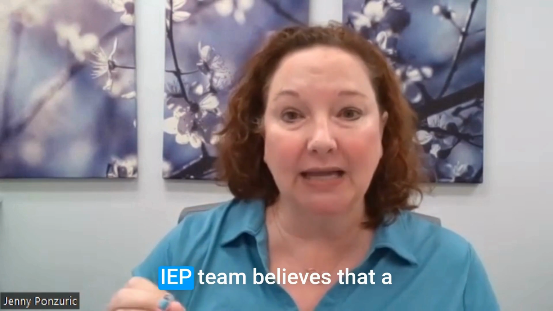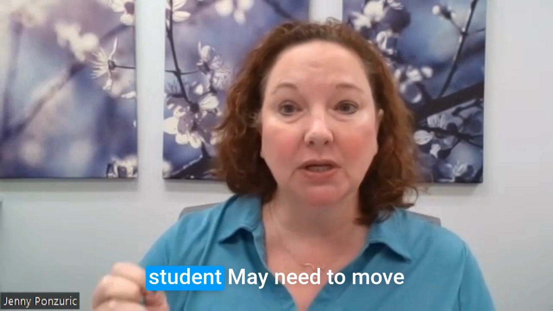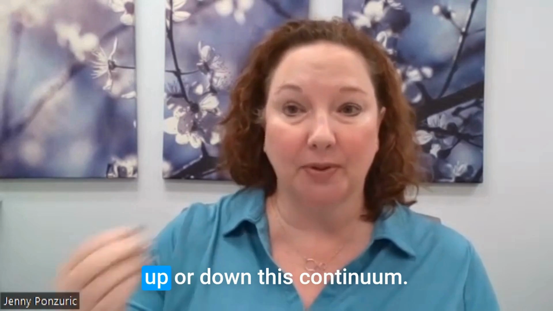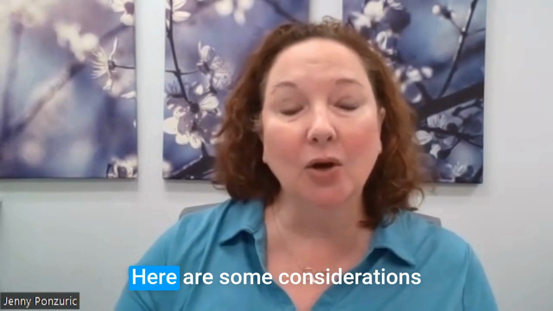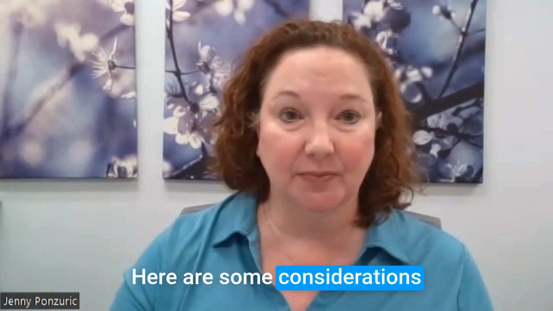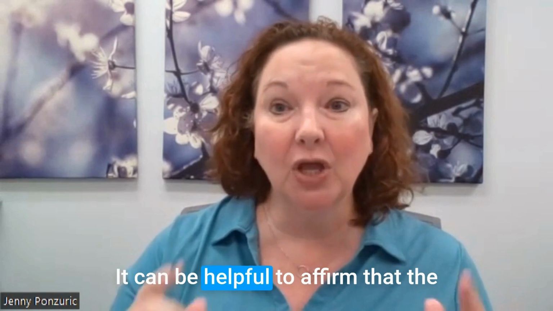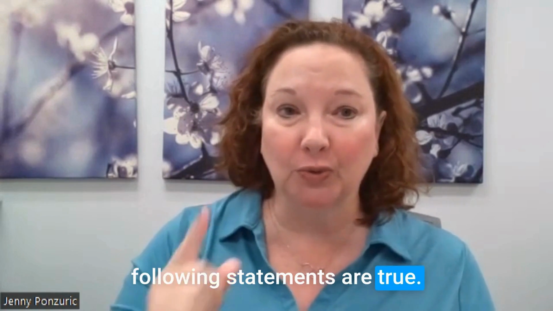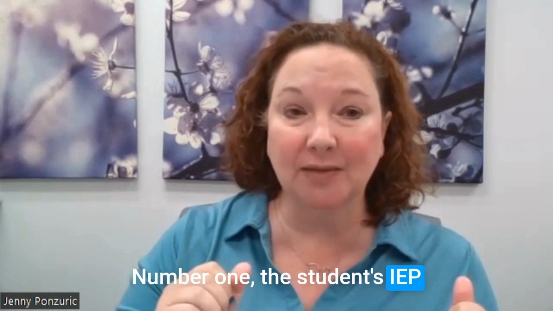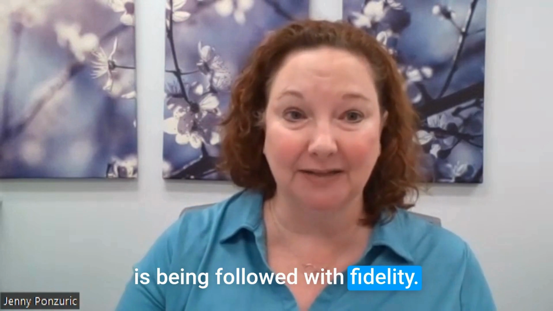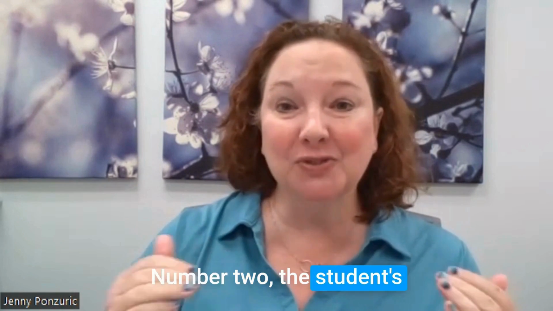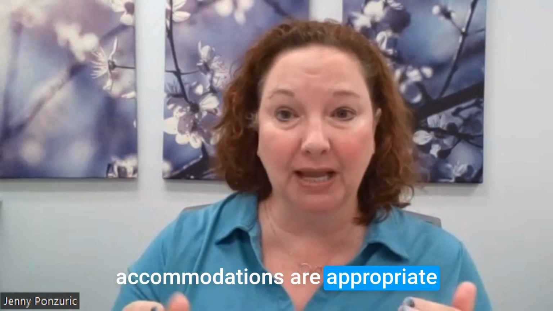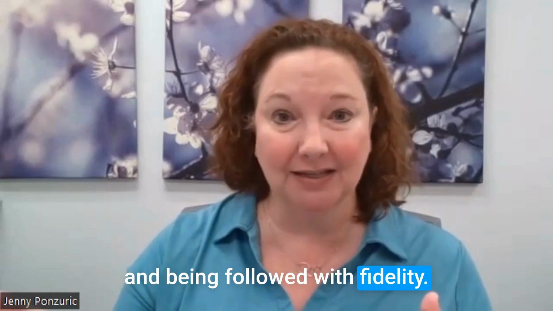When someone on the IEP team believes that a student may need to move up or down this continuum, here are some considerations. Before this is considered by the IEP team, it can be helpful to affirm that the following statements are true. Number 1, the student's IEP is being followed with fidelity. Number 2, the student's accommodations are appropriate and being followed with fidelity.